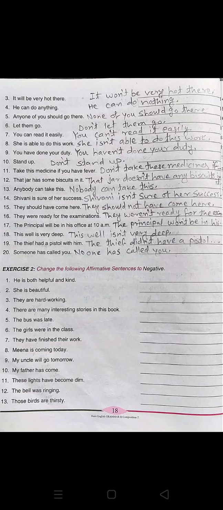Shivani is sure of her success. Shivani isn't sure. Okay, it is very easy. They should have come here. They should not have come here. Okay, they were ready for the examinations. They weren't ready. Okay, like this. The principal will be in his office at 10 a.m. So what will it become? The principal won't be in his office. Will not becomes won't. Okay, you know that.